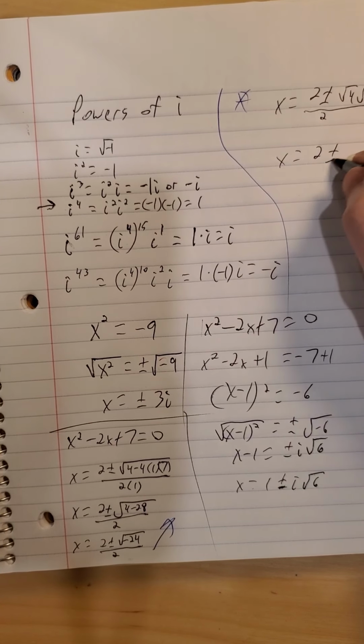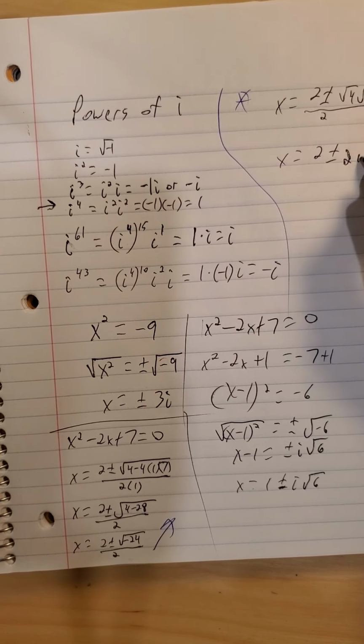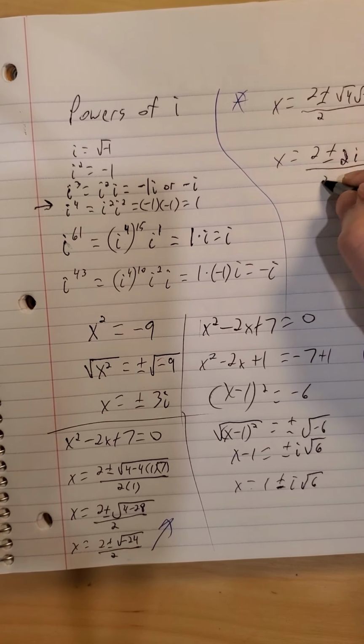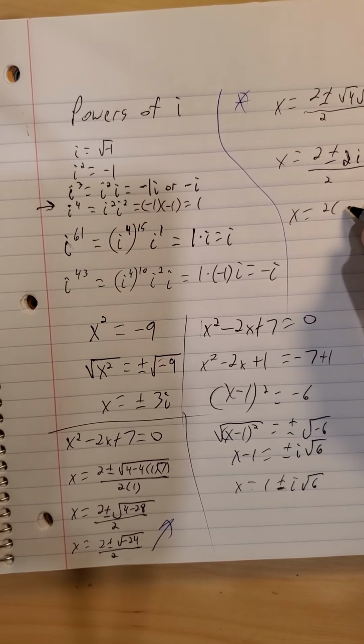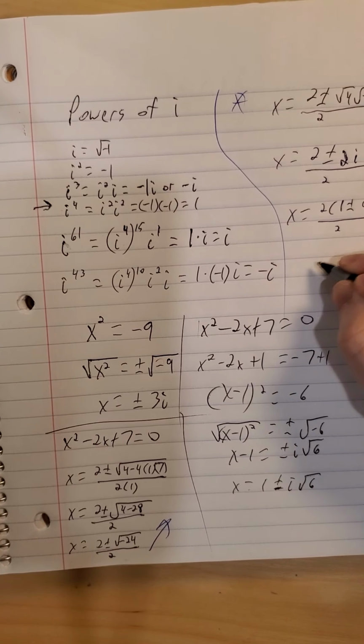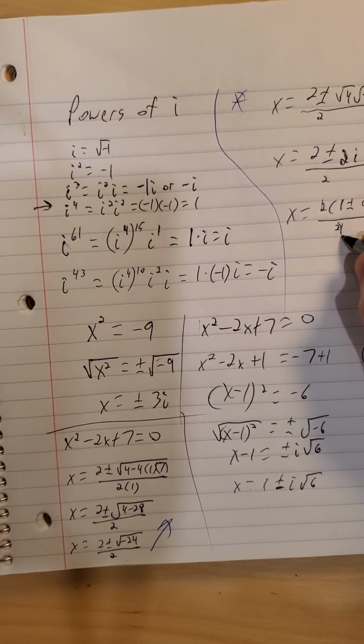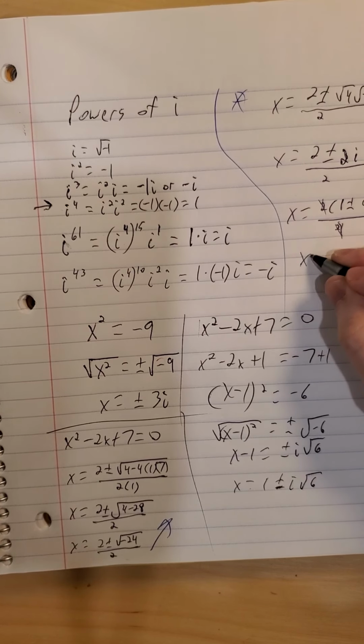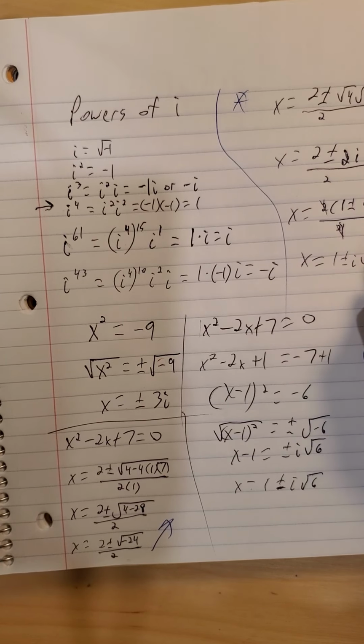So x is 2 plus or minus 2I root 6 all over 2. And we can factor a 2 from the numerator. And 2 halves is 1. So then x is 1 plus or minus I root 6.